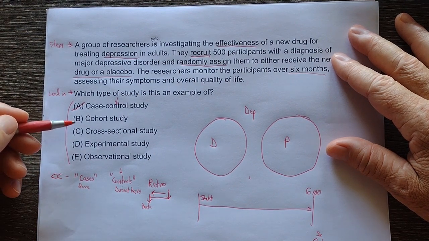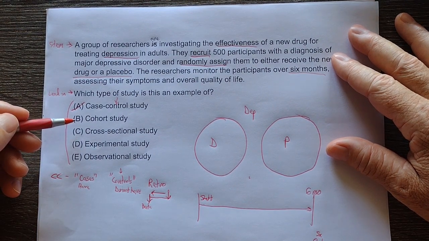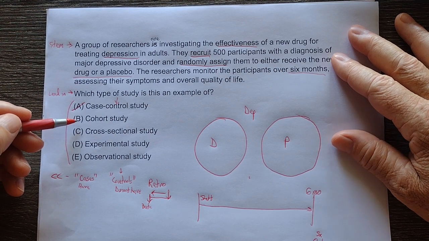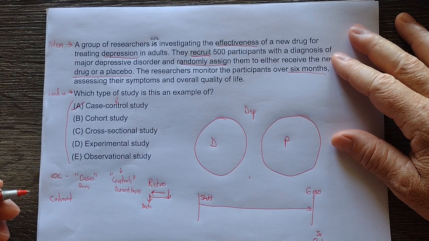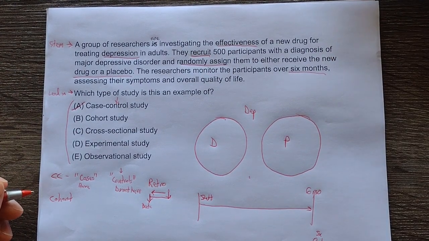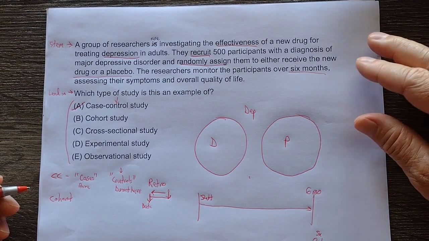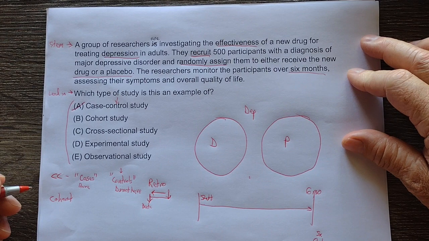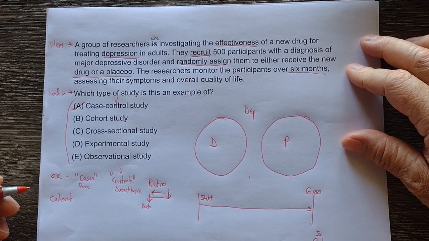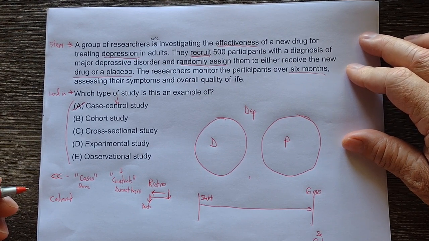Cohort study. So this doesn't really fit the idea of a cohort study, because that is an observational study that follows people over time, but we're looking for a correlation between the exposure and the outcome.